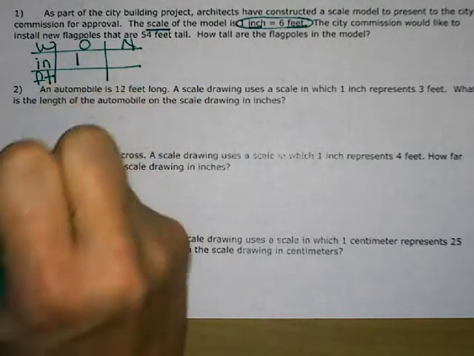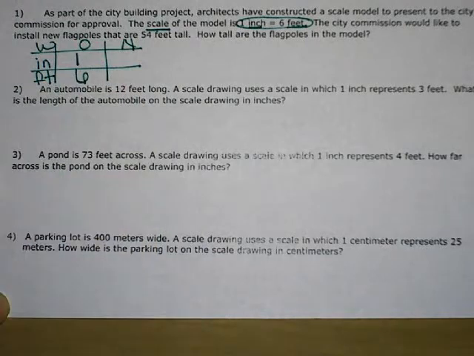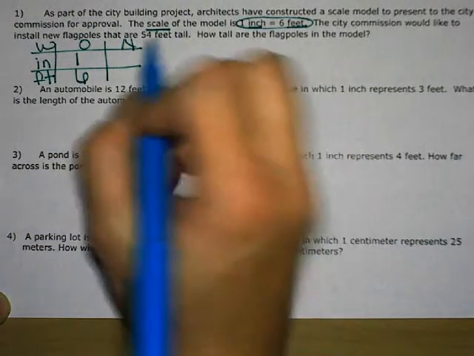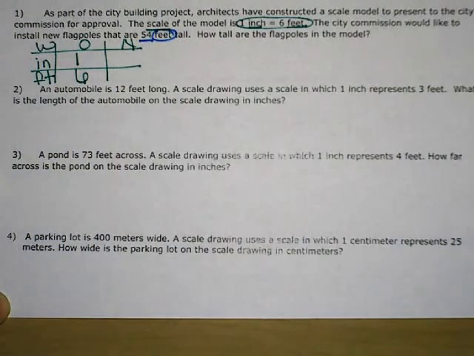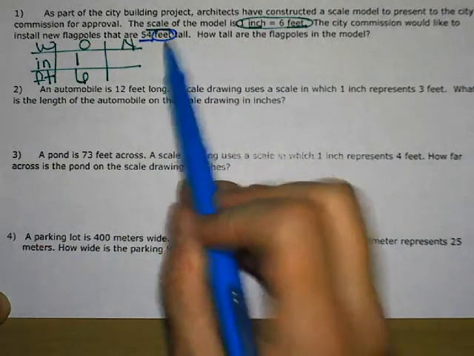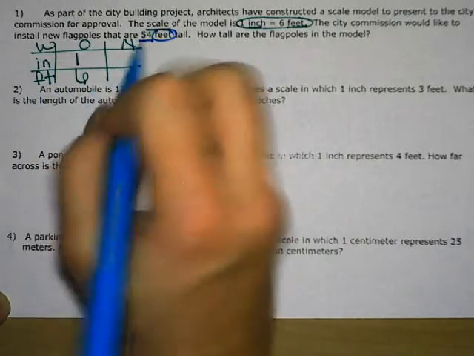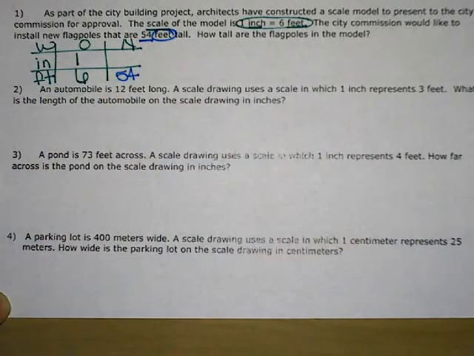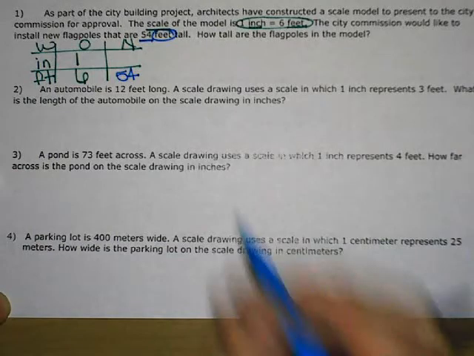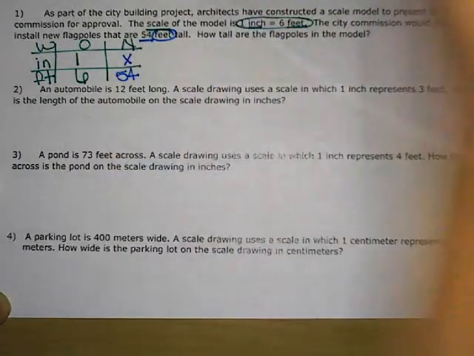So I can put 1 inch and 6 feet. I can then find the other number in the problem, which typically has a label, 54 feet. So I want to make sure that when I put the 54 in my table, I put it also on the row with the feet. We will then cross-multiply and divide the equation to find how tall the flagpole will be in the model.